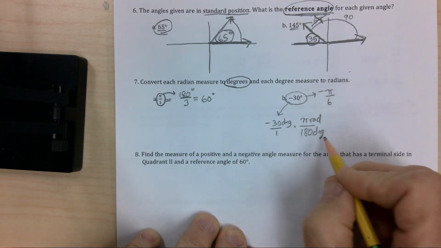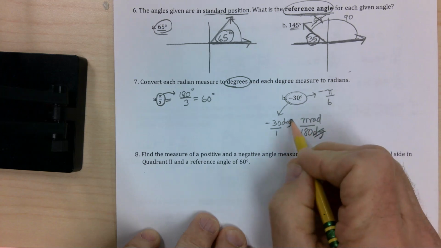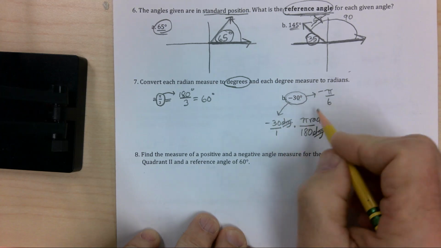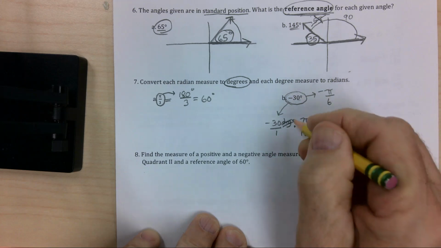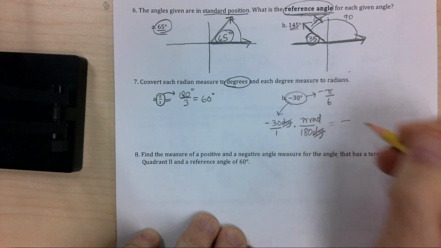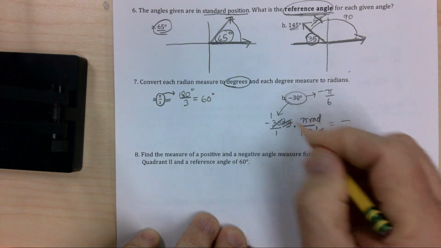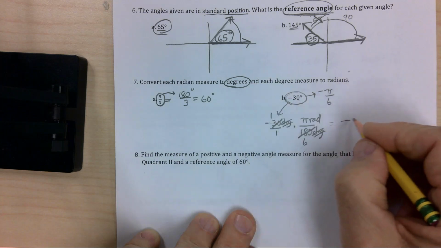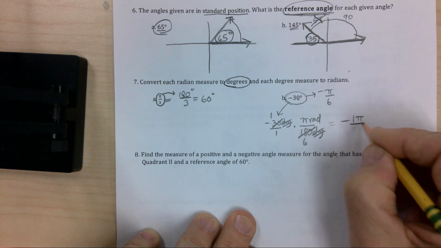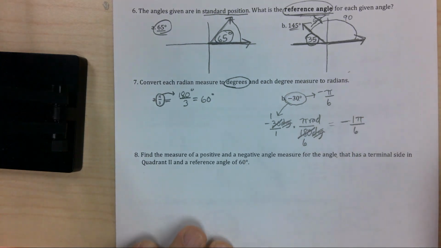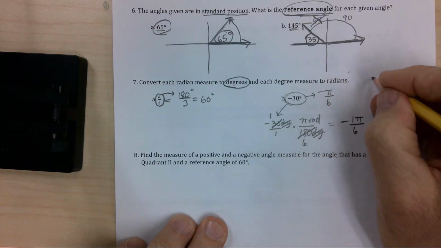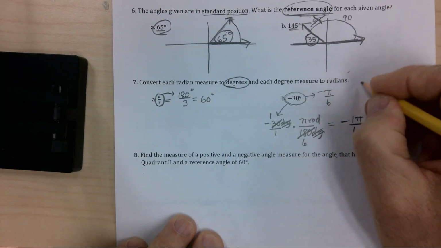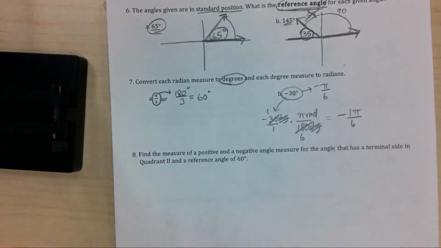Now this is like chemistry class, the units cancel, and that's good because we don't want degrees, we want to be left with radians. We know our answer is going to be negative. 30 goes into 30 once, goes into 180 six times. So that's negative 1 pi all over 6. So there you go. Another way you could think of it is, well, I think I'll just leave it right there.